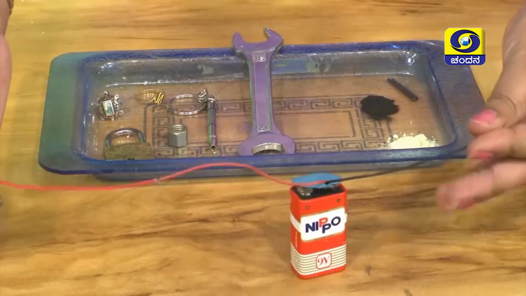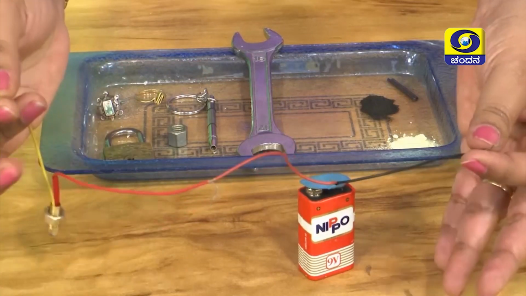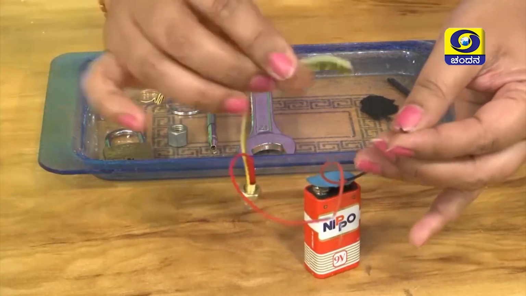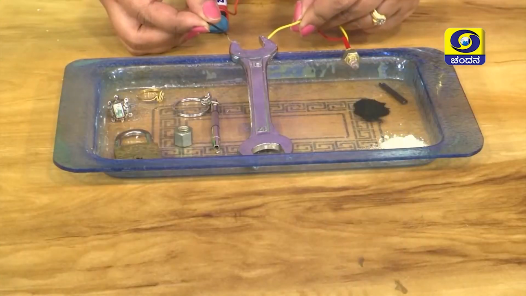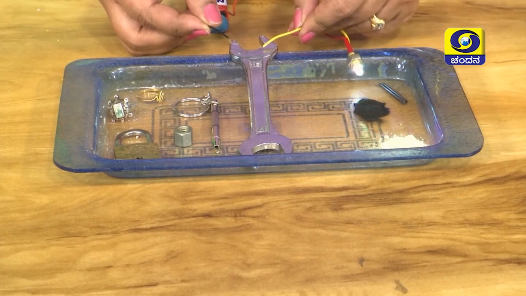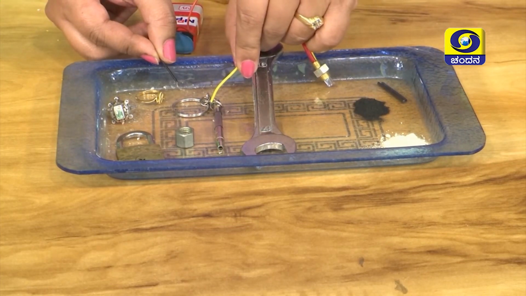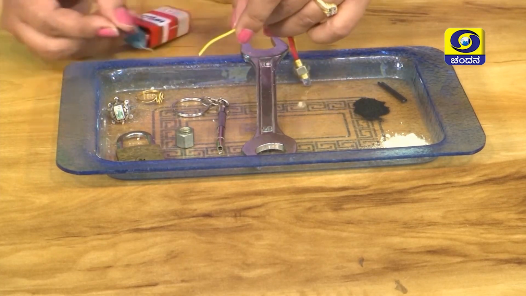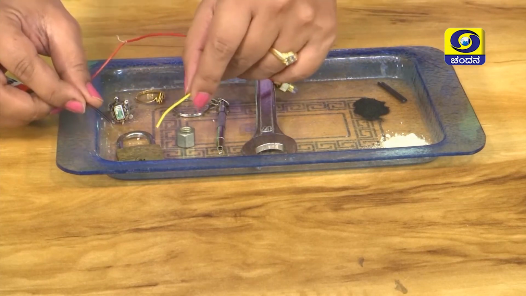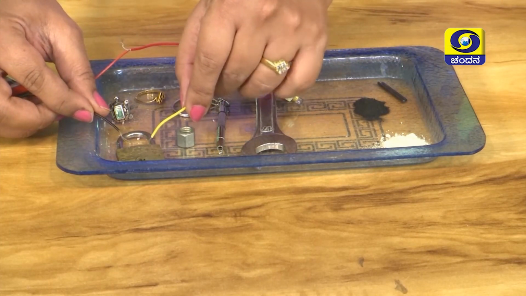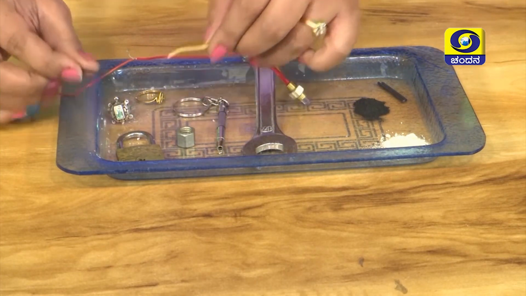Let us see the electrical conductivity of metals and non-metals. For that you will require a battery connected to a bulb and the wires. Now if I connect, the bulb is glowing, that means it is working. Now let us see here, iron is conducting electricity. This is also conducting electricity. This is also conducting electricity.